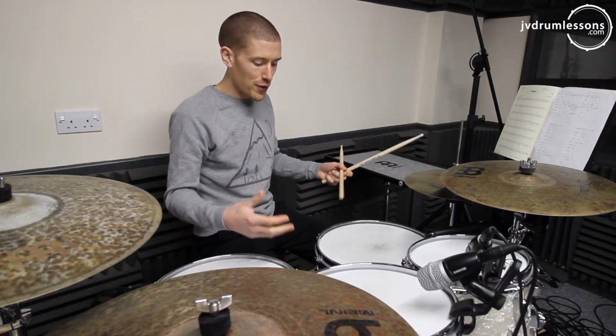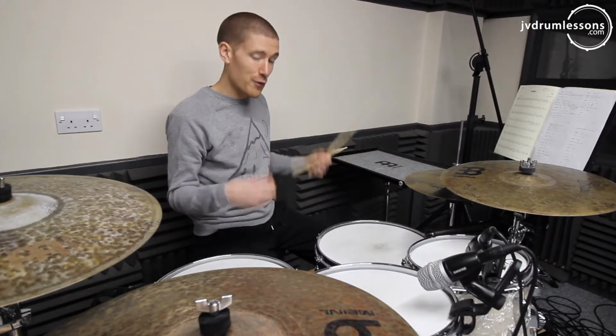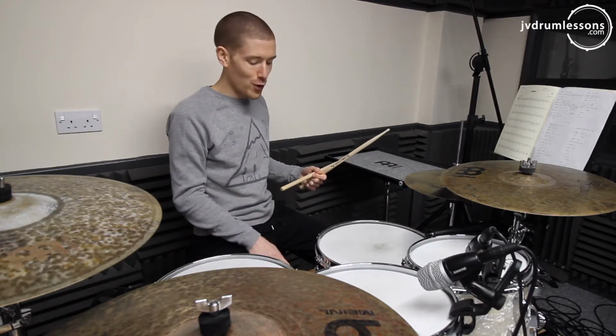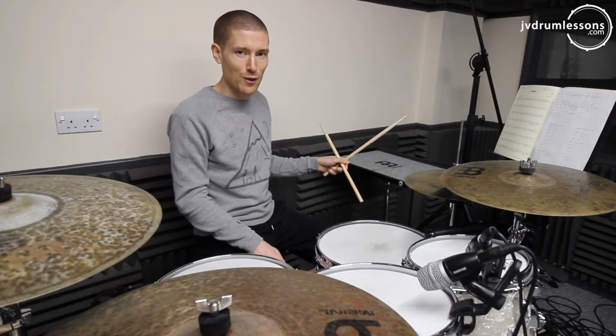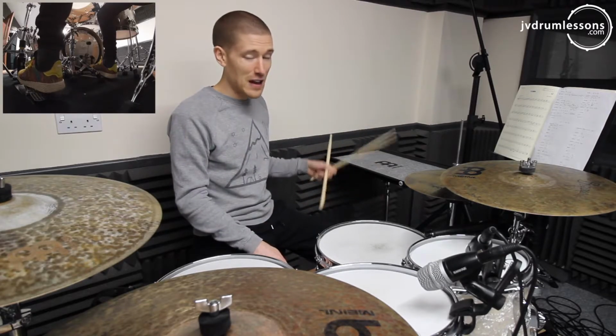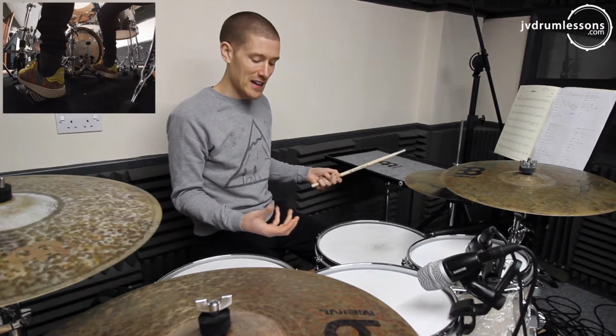Okay, so you want to get that down first, get comfortable with that hand pattern, and then we've got a foot pattern underneath. So we've got a bass drum for a quarter note on the 1, hi-hat with foot for a quarter note on 2, hi-hat with foot for a quarter note on 3. So you've got right, left, left with your feet as well. Okay, so let's try that now.